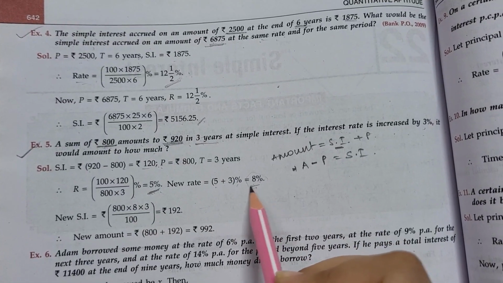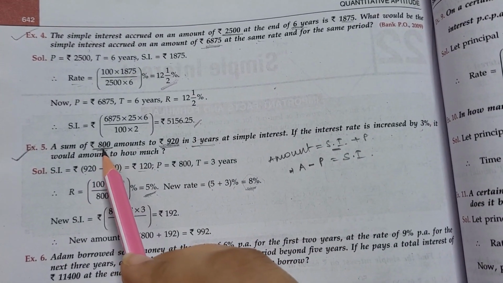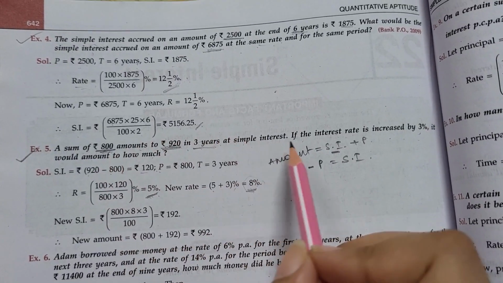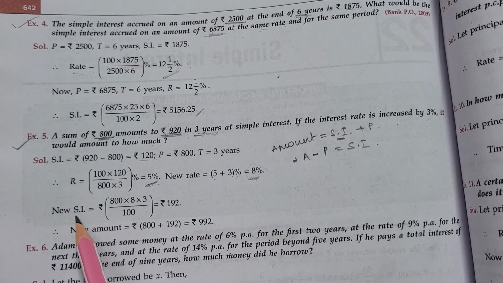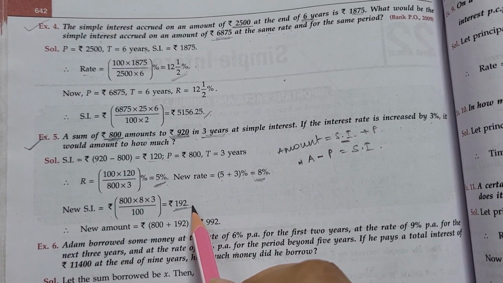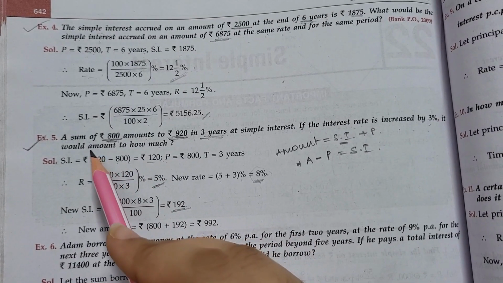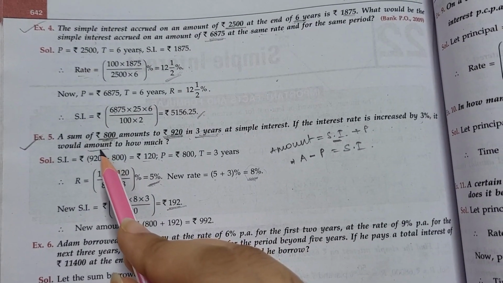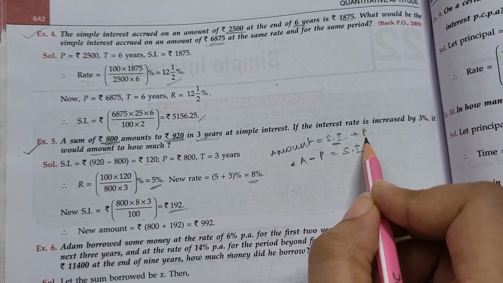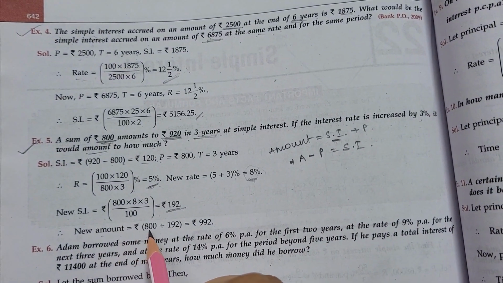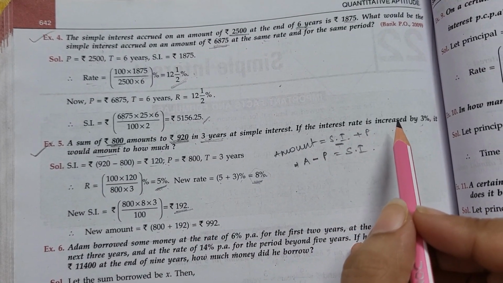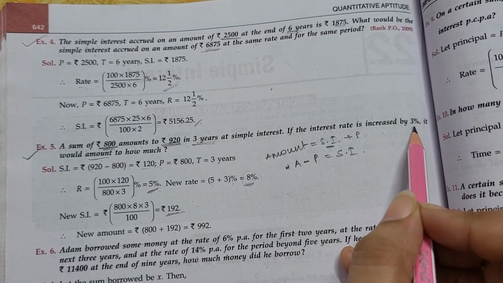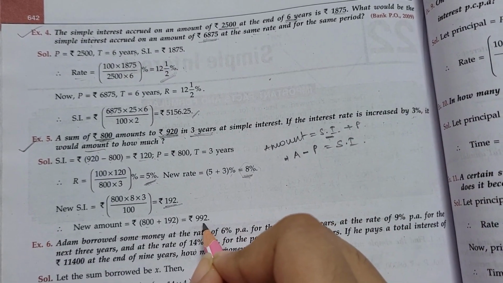Now on this rate, this is the R. The P is the same. So the P is rupees 800 and the time is 3 years. So we can calculate the simple interest. The simple interest on calculation is 192. So what is the amount? Amount is required. So amount is simple interest plus the principal. So the new amount is the principal plus the new simple interest calculated on the increase of the rate by 3%, which is 992.